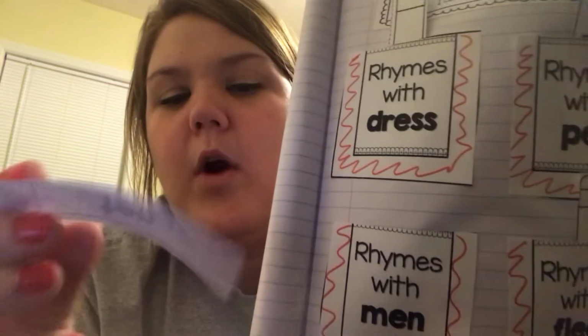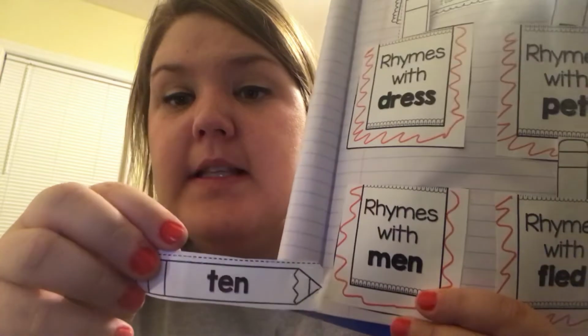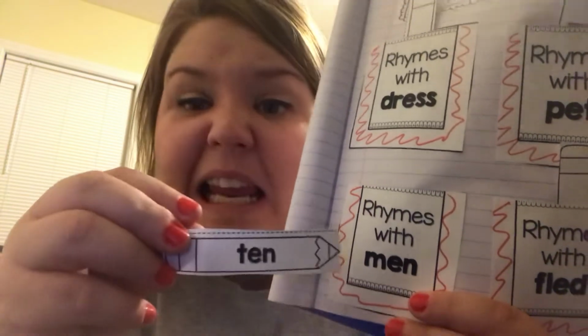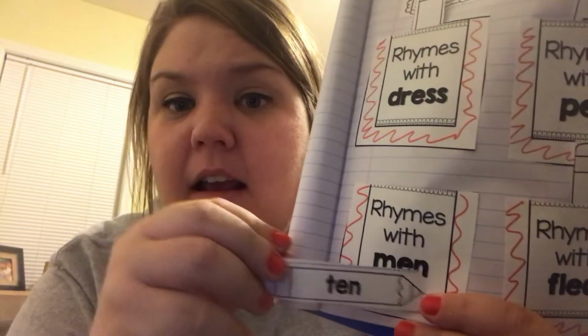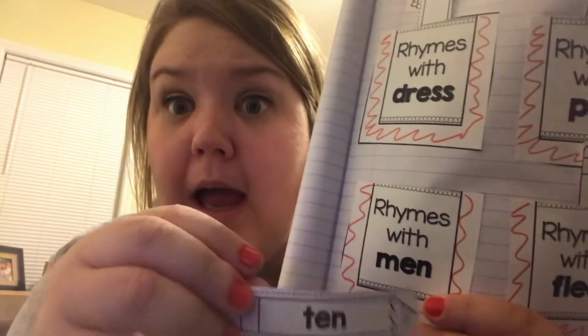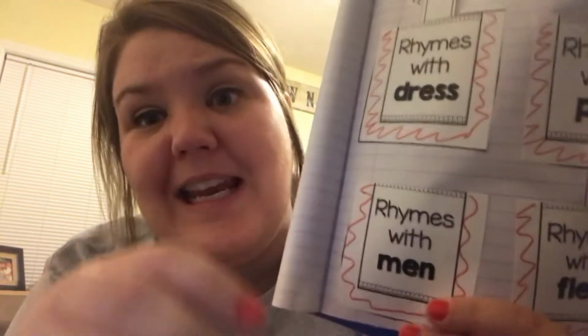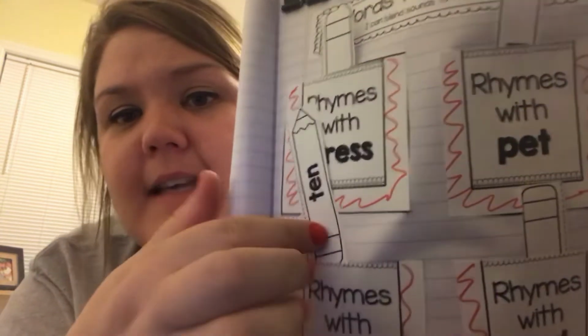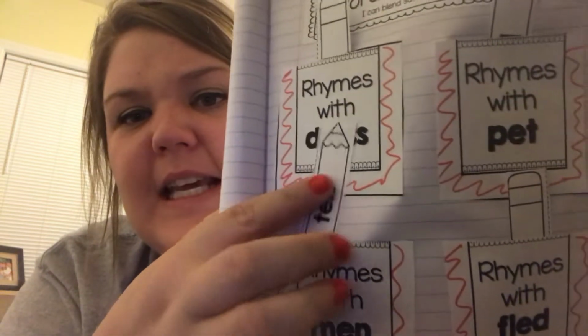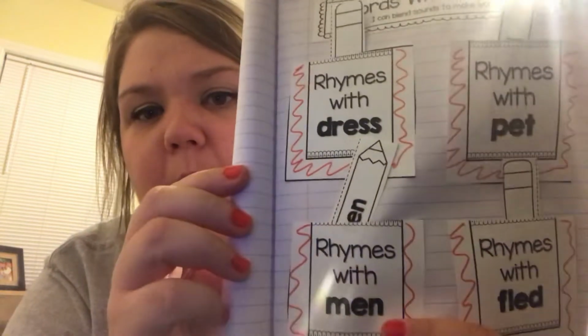What word on our pockets do you think the word ten rhymes with? Men. And the reason I know that is because they both end with E-N. Their ending sounds make them rhyme. Rhyming words, you listen to the ending sounds, okay? So the last sounds that you hear. So T-E-N, ten, is going to go in that pocket. Rhymes with men. Very good.